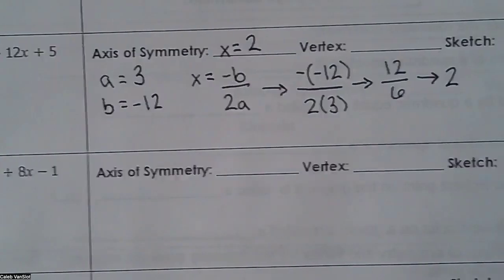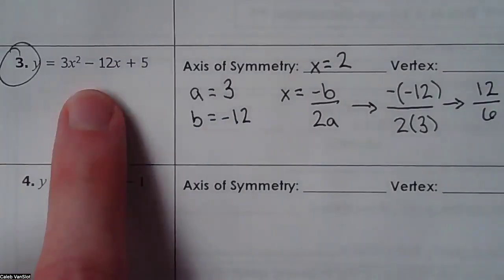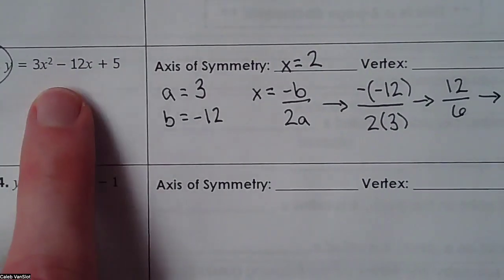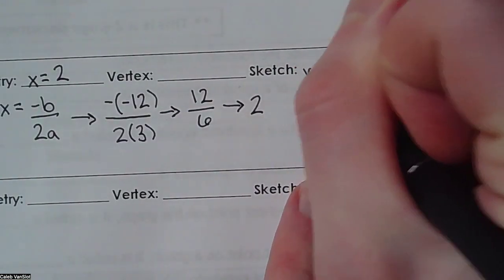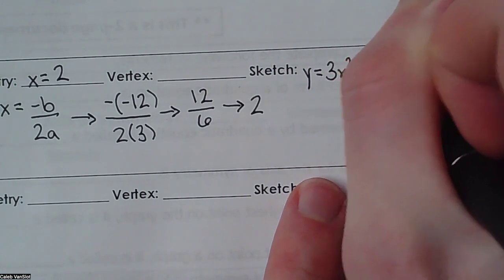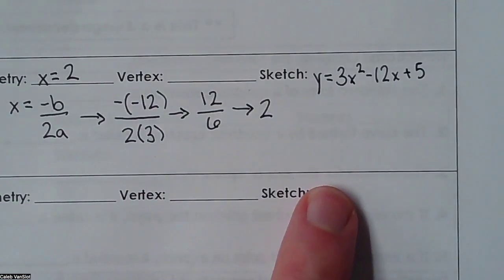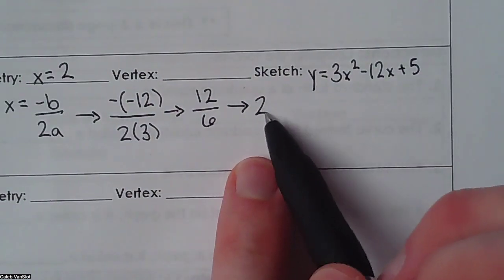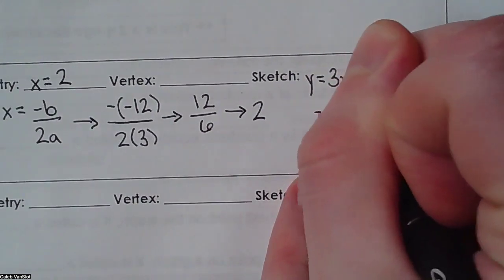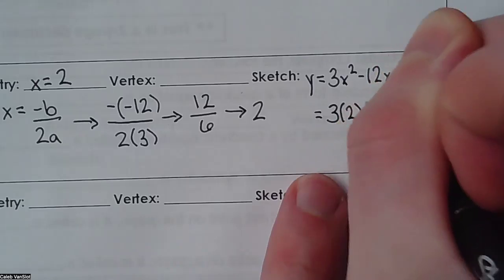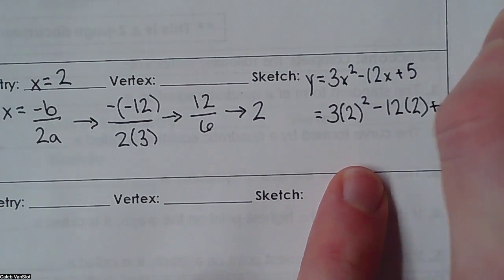All right. To figure out what our vertex is, you guys, we're going to just be using this equation, right? And plugging in 2 for each of our x's. All right, so I'm going to rewrite it over here, and then we'll work through it. Okay. So again, I'm going to plug in my 2 that I got for my x into each of these x spots. So 3 times 2 squared minus 12 times 2 plus 5.